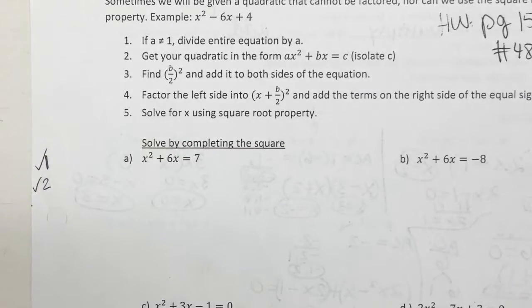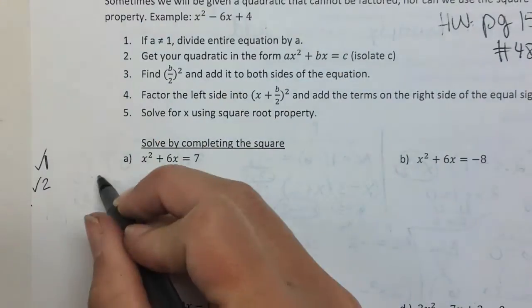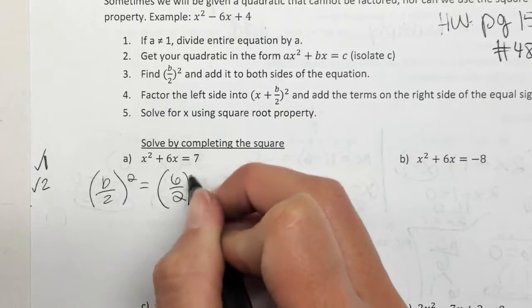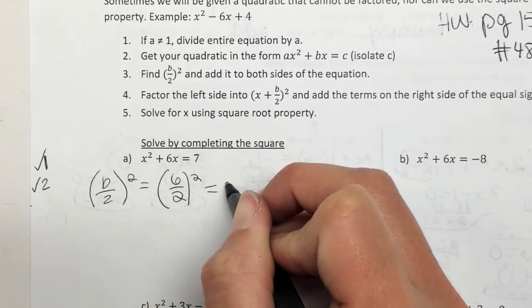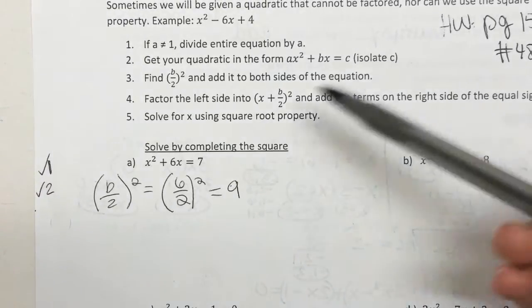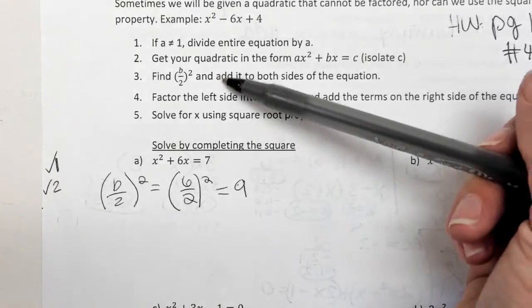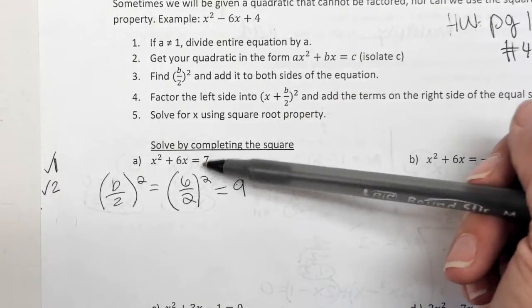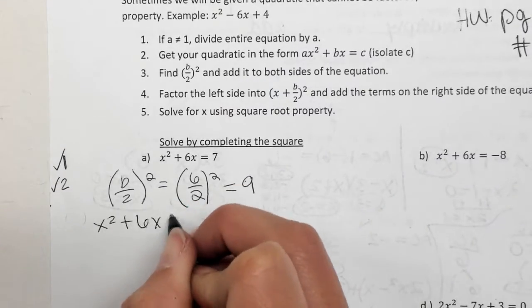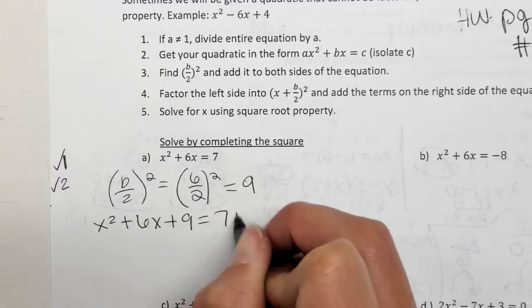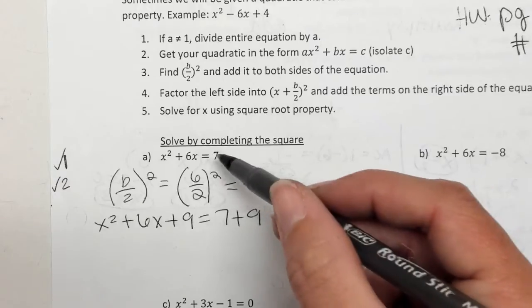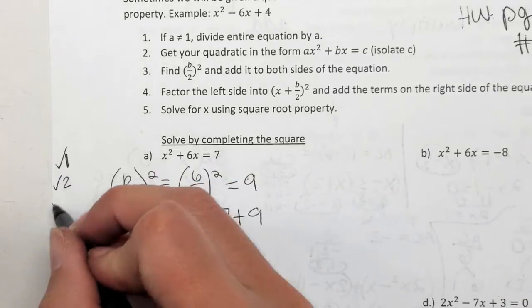Alright, step 3, we have to find b over 2 squared. What is our b in this problem? 6. Good. So 6 over 2 squared would be the same thing as what? 9, because it's 3 squared. Very good. So we found b over 2 squared. Now we're going to add it to both sides of this equation. So on the left side, I'll have x squared plus 6x plus 9 equals 7 plus 9. So I rewrote this equation and just added 9 to both sides. Step 3's done.